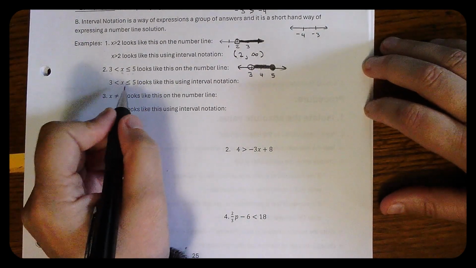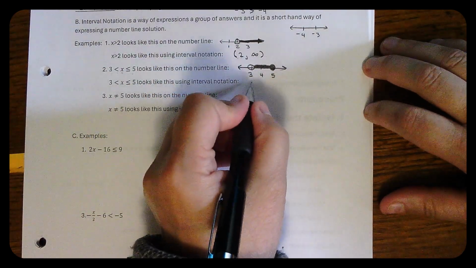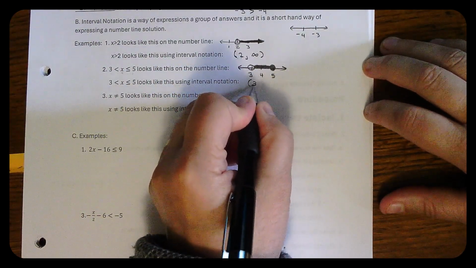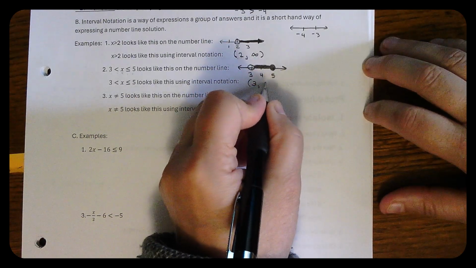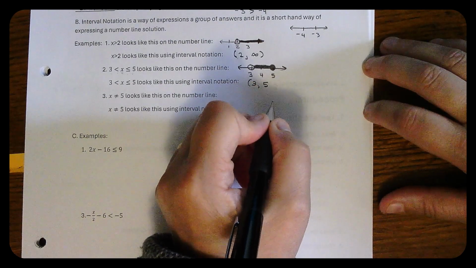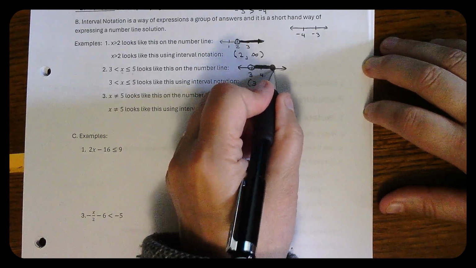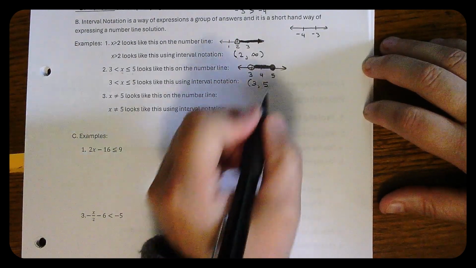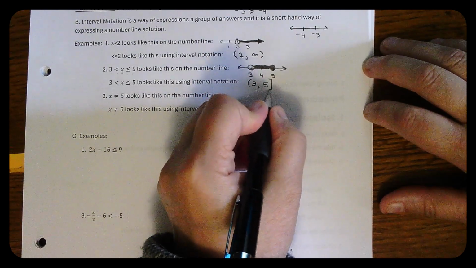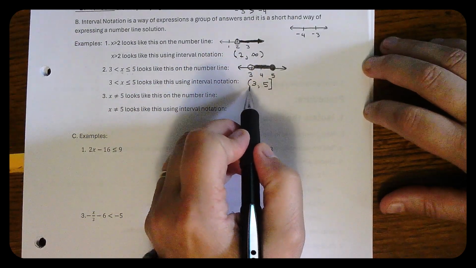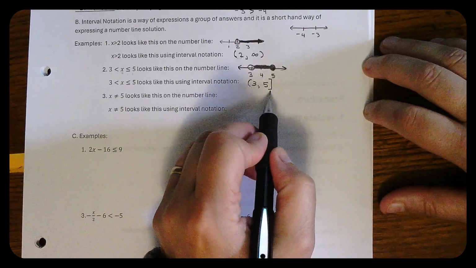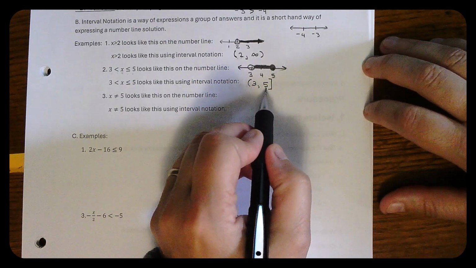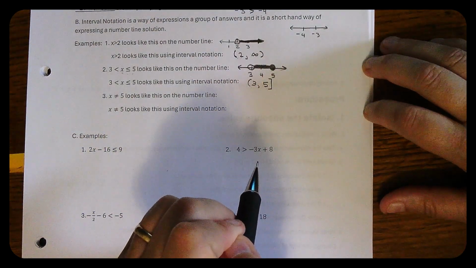So in interval notation, you would have a parenthesis and 3 because it's an open boundary, and a comma, and then 5 is the end of the interval notation. Now in this case, we're including the 5, so that would be a bracket. So the parenthesis doesn't include the number, it's just an open boundary. The brackets mean you include that 5, that's a closed boundary.